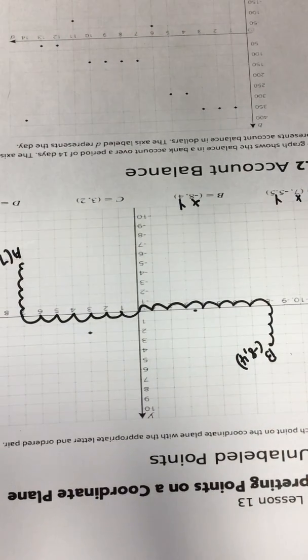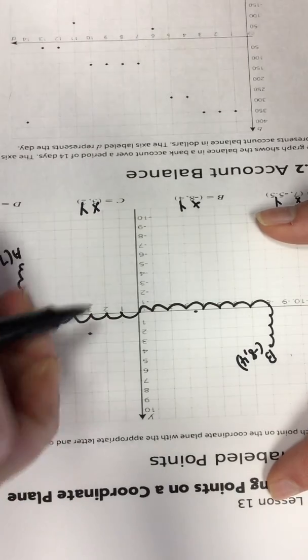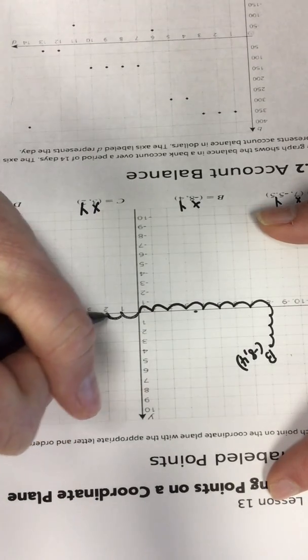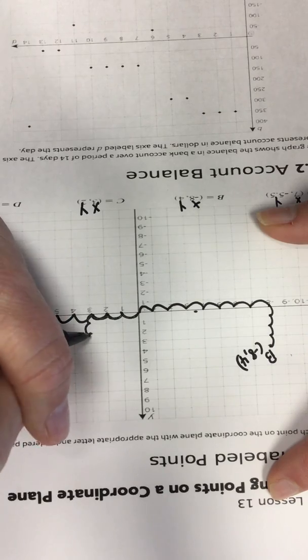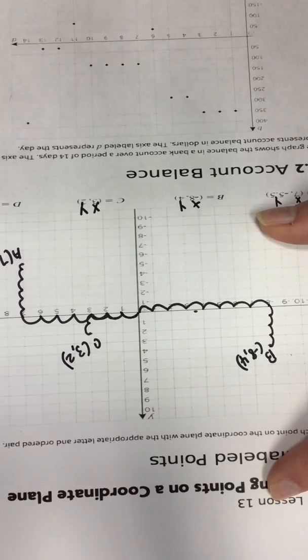Okay. C is 3, 2. So my X and my Y. So I'm going to jump over 3, 1, 2, 3, and then I'm going to go up 2. That's going to be C, and that is 3, 2.